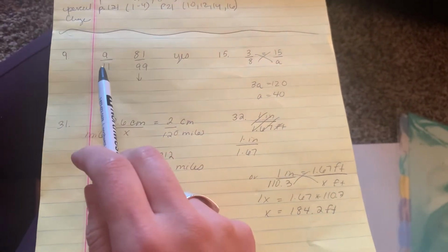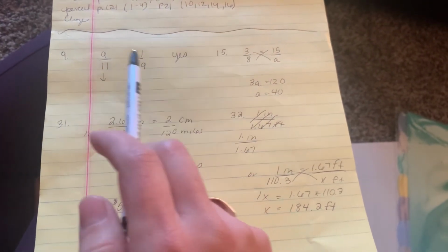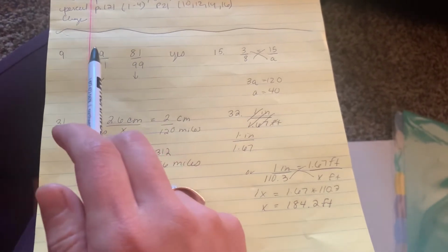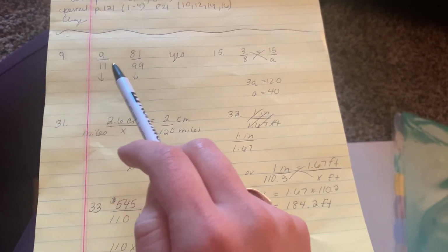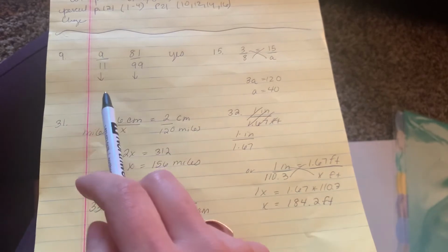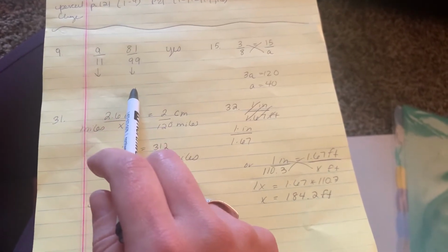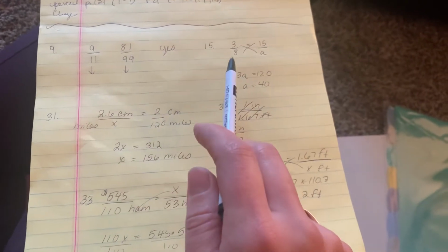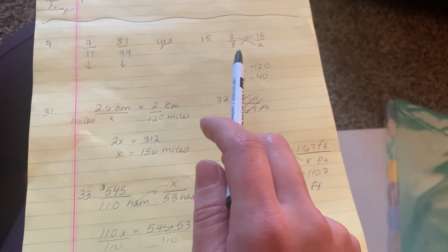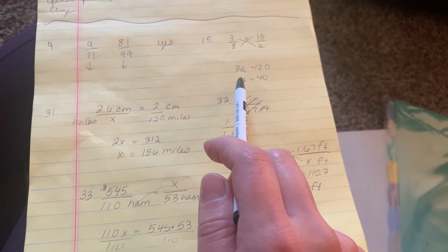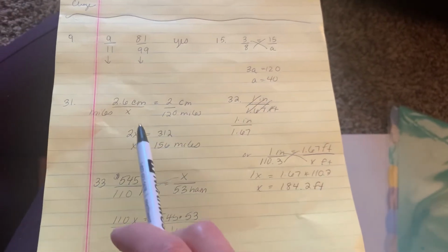So the first one, yes, they are proportional. You could cross multiply 9 times 99. It'll be the same thing as 11 times 81. Or in your calculators, 9 divided by 11 is the same decimal as 81 divided by 99. So yes. 15, you could cross multiply to get 3a equals 120. Divide both sides by 3 and a is 40.